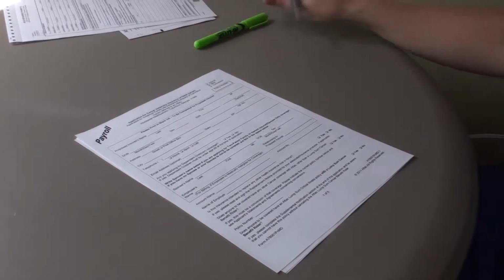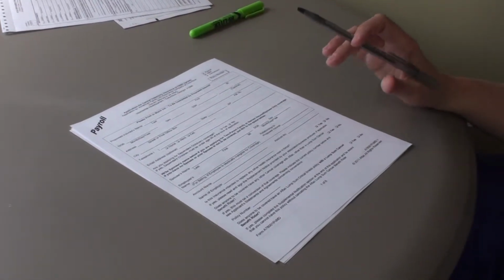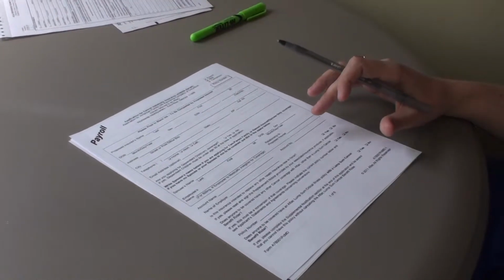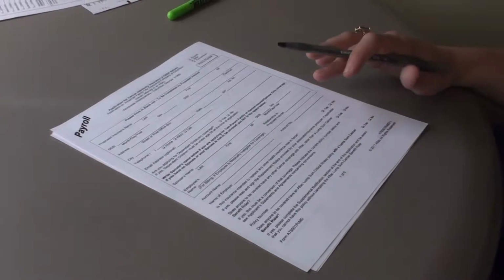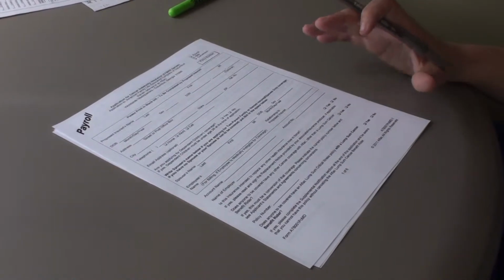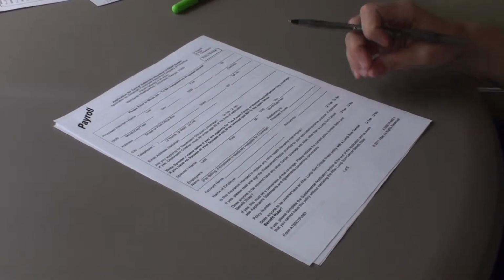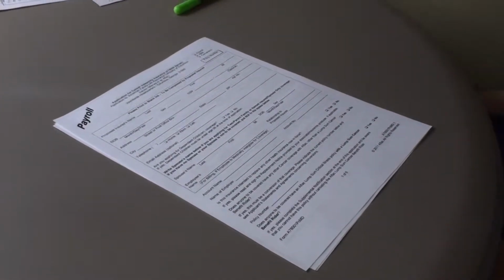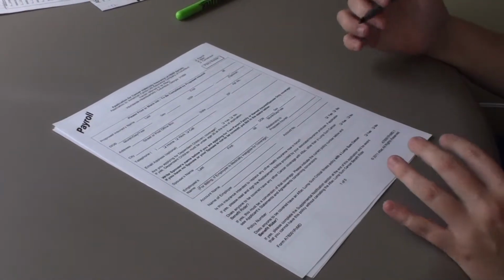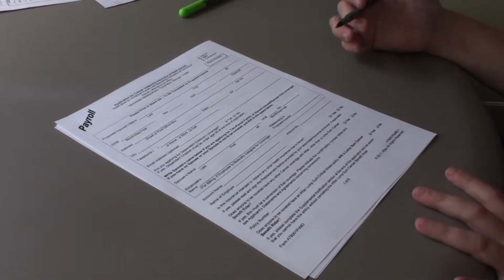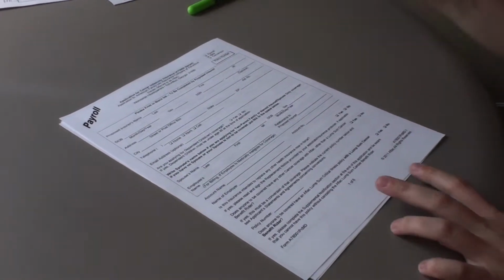vary a little bit. Always needs to be completed in black ink, and no changes, crossouts, scribbles, whiteouts can be found on this form at all unless they are initialed by the policyholder. So they can't happen at all. Make sure you're using your best possible handwriting on this. Someone does have to read it.